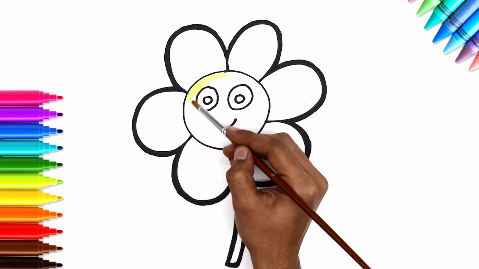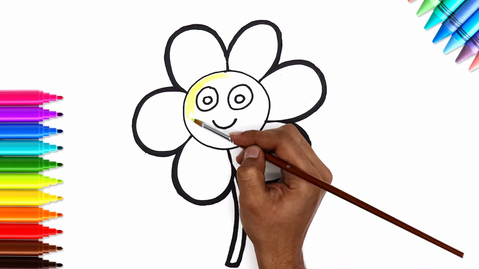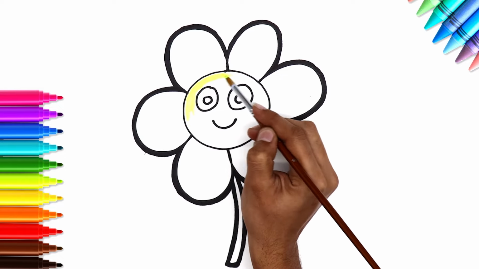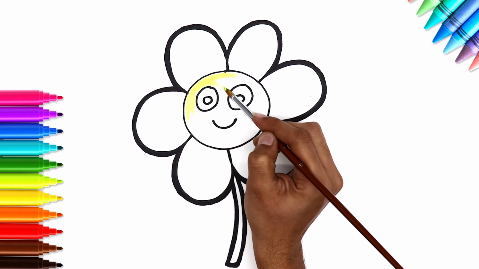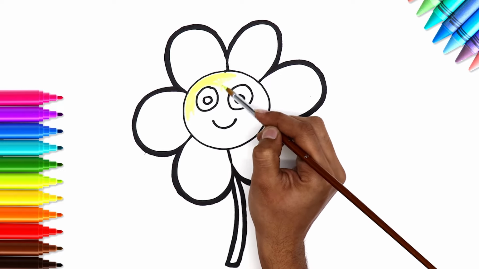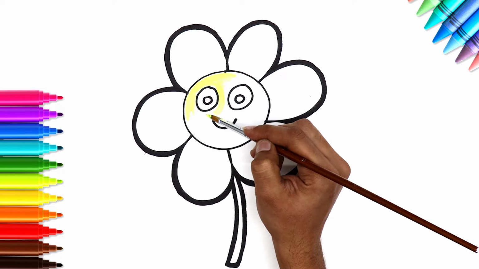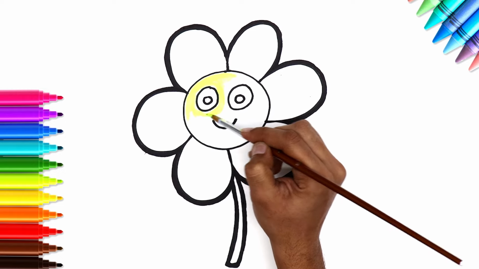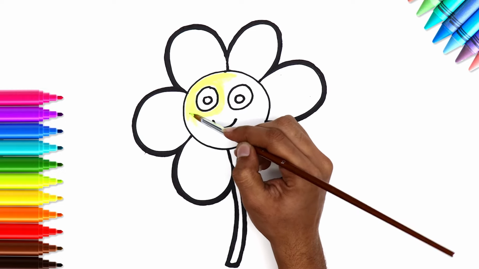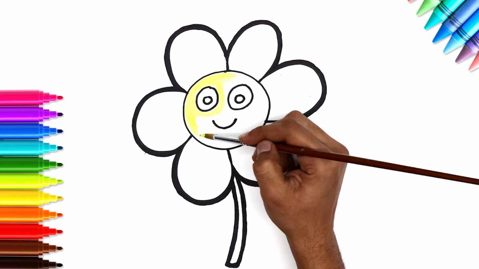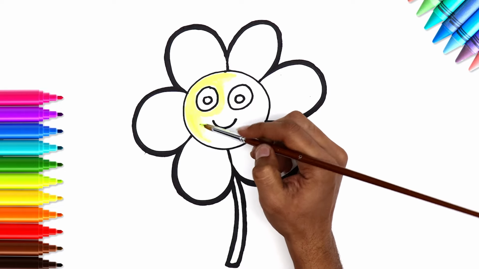We're using paint, but you can use crayons, colouring pencils, pens, anything you like. You know, there are different types of paint you can use as well, depending on what material you're painting on. Are you painting on paper? Are you painting on card? Maybe canvas?